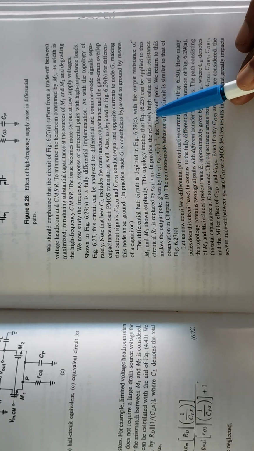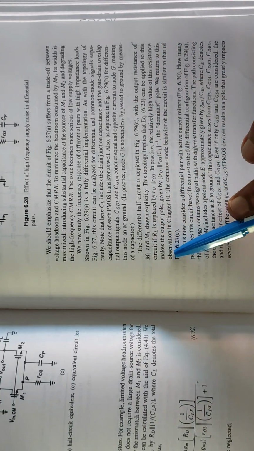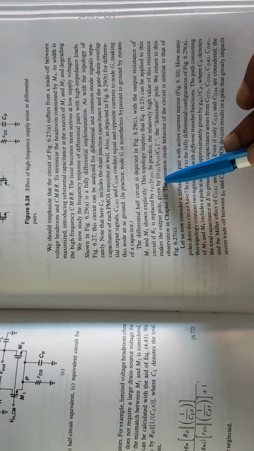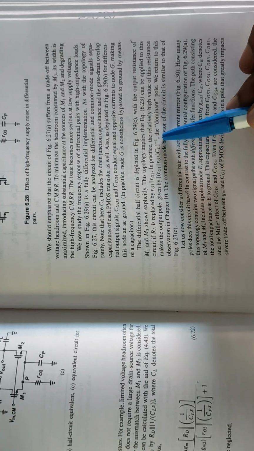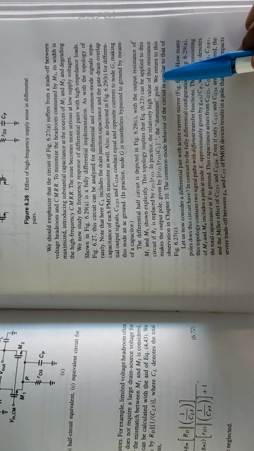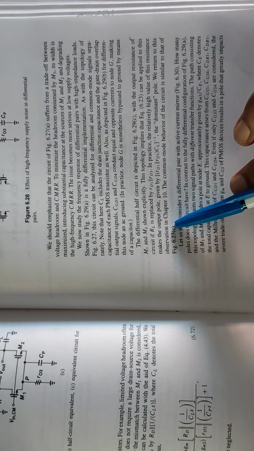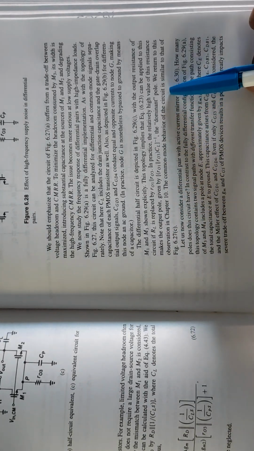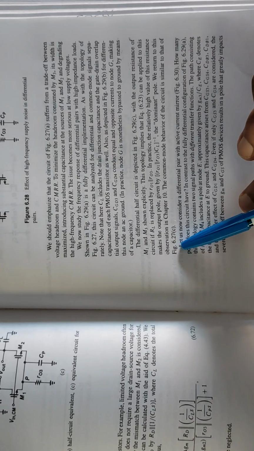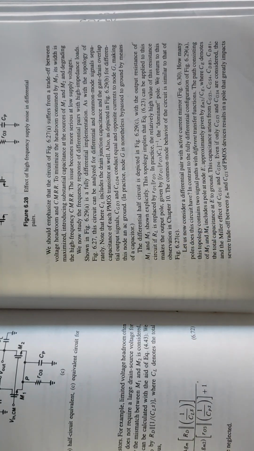In practice, the relatively high value of this resistance makes the output pole, given by (RO1 parallel RO3)CL to the power minus 1, the dominant pole. We return to this observation in a later chapter. The common mode behavior of the circuit is similar to that of the previous figure C.